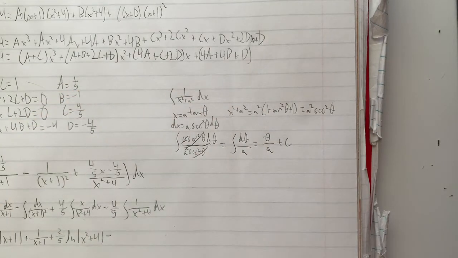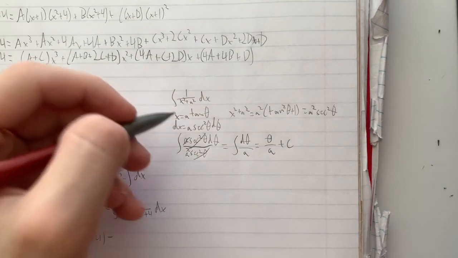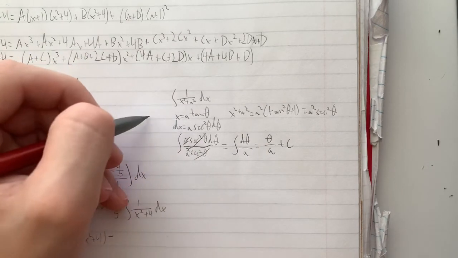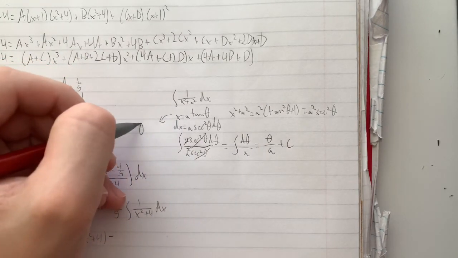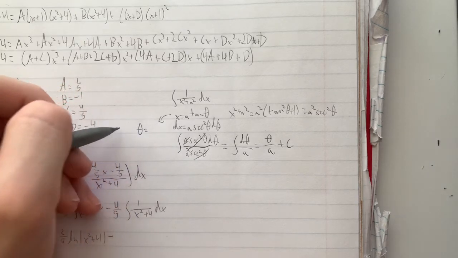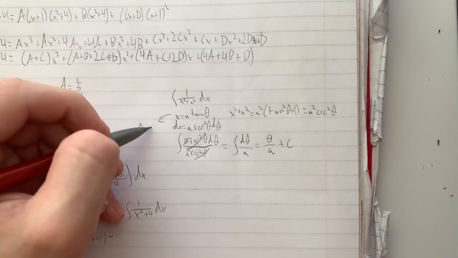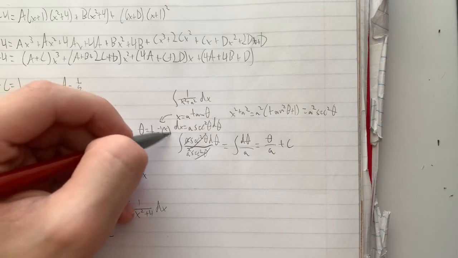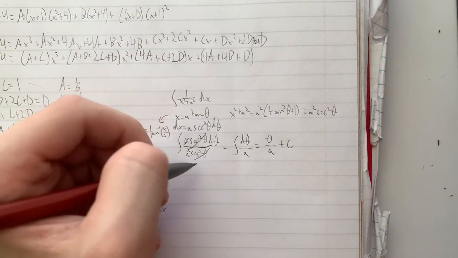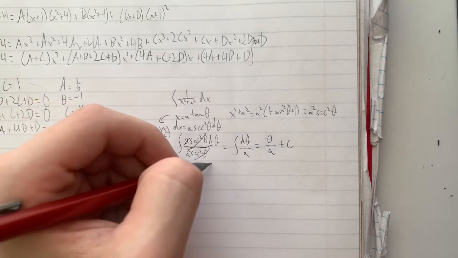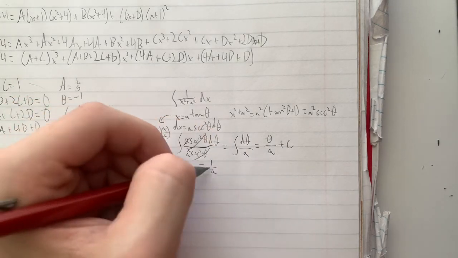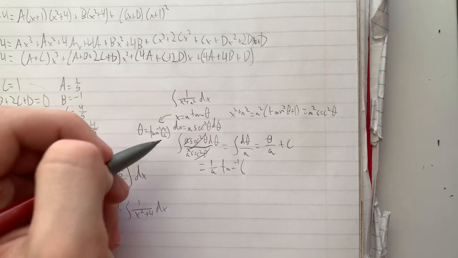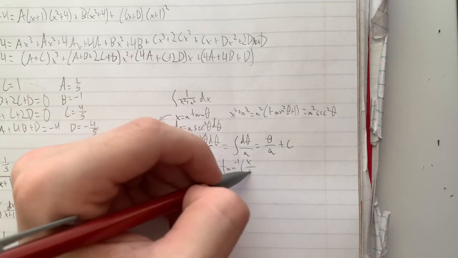But now we have to figure out what theta is in terms of x. If x is a tangent of theta, that means theta is equal to the inverse tangent of x over a. So this integral is equal to 1 over a times tangent inverse of x over a.